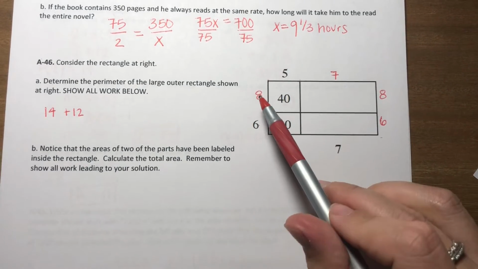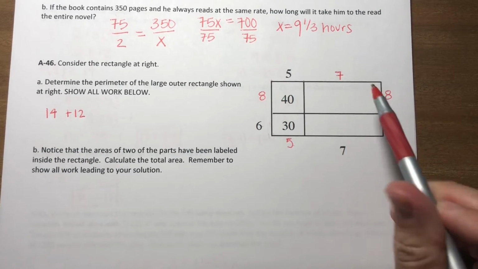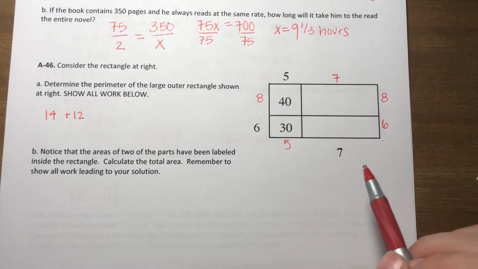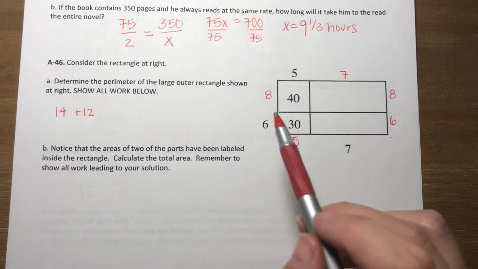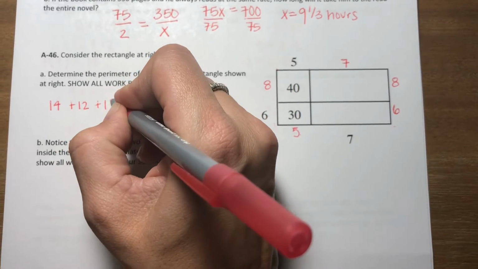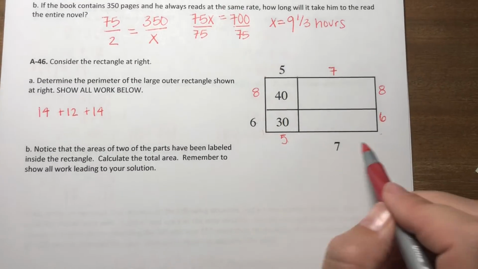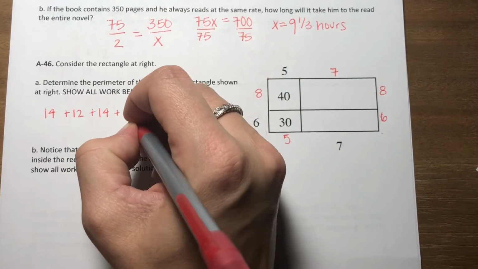I know it might look kind of weird that this side is 14 and this side is 12, but this side is longer. It's not drawn to scale. These are never drawn to scale, so don't let that stress you out. So again, if this one is 14, then this one is 14. So we need to add 14 again. And if this one is 12, then this one is 12. So let's add another 12 in there.